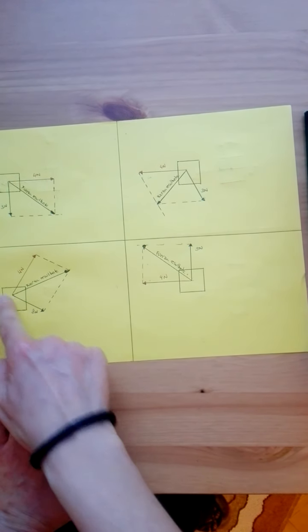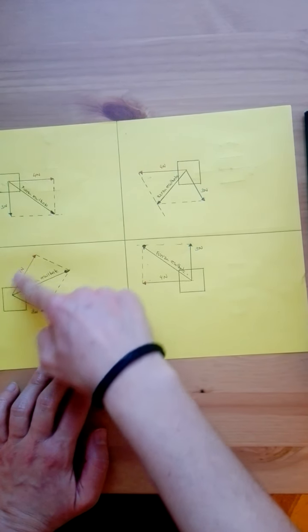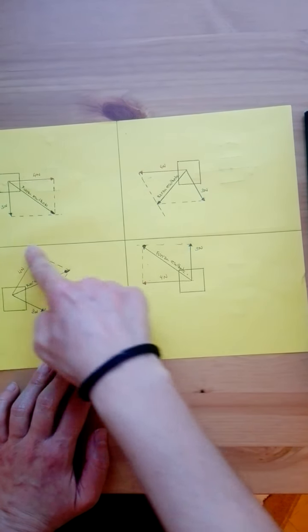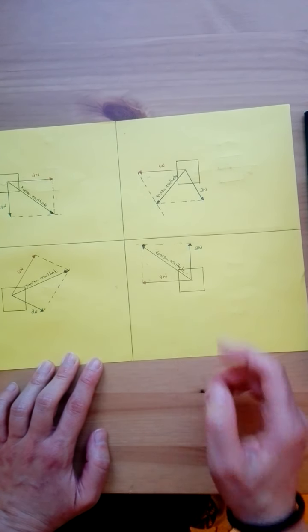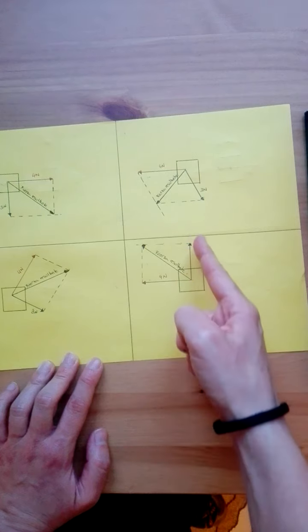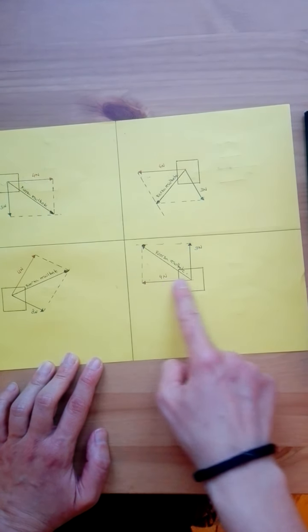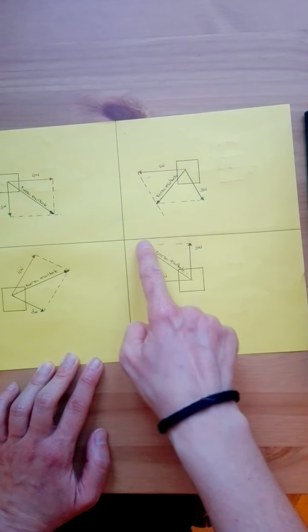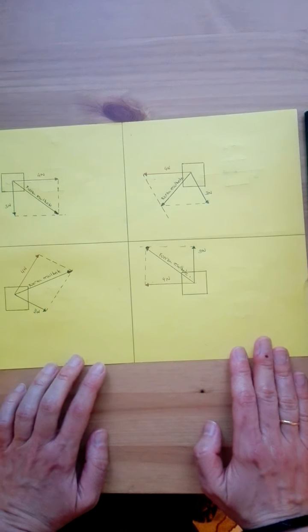Okay, another example, the same. A parallel line to this here, a parallel line to this vector here, we obtain a rectangle. The diagonal is the resultant force. What about this one? The same. A parallel line to this here, a parallel line to this here, the diagonal is the resultant force.